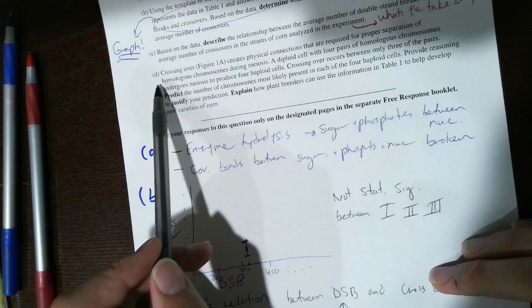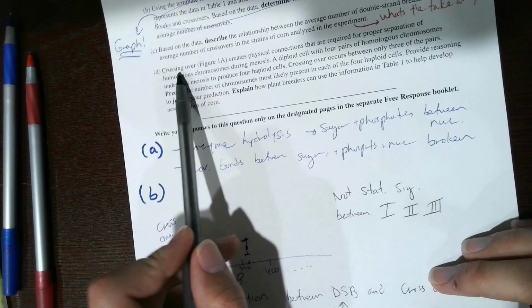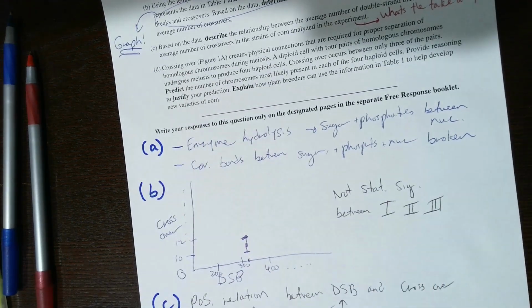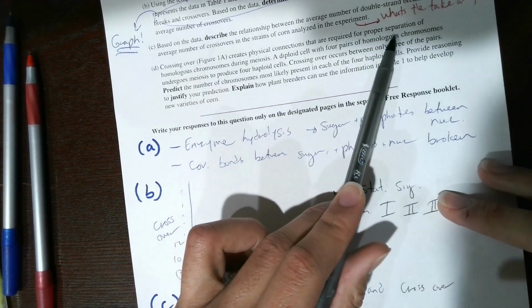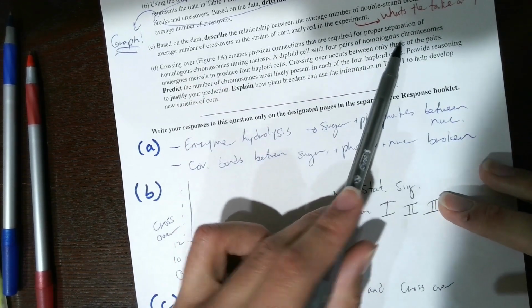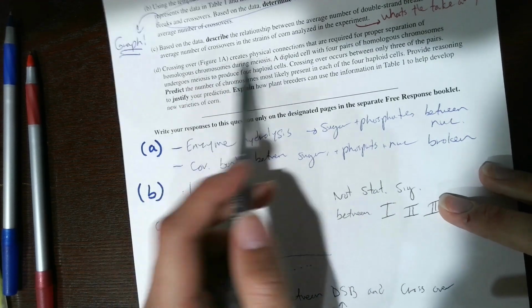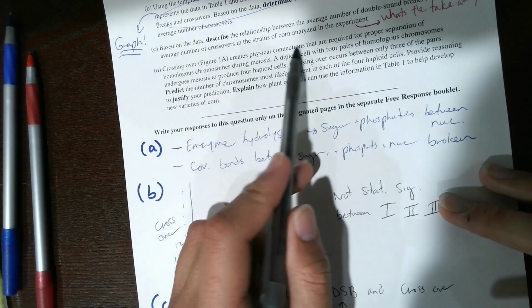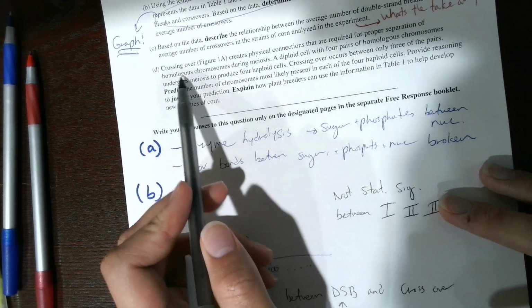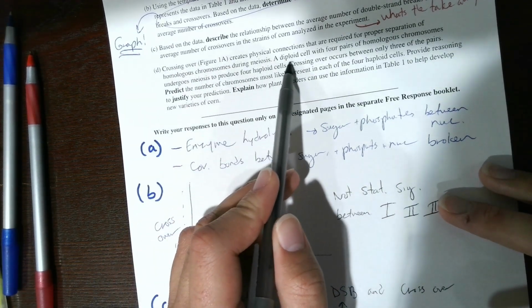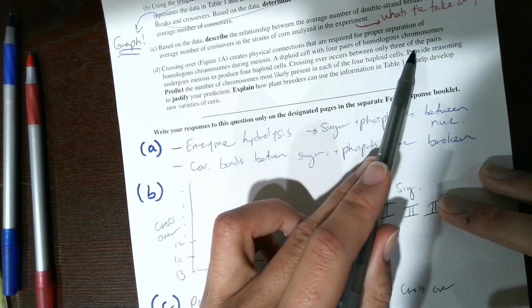Now, number 4. Oh god. Letter D. This is going to be a pain. So, it says, crossing over creates physical connections that are required for proper separation, which means if we don't cross over properly, there might be a problem with division. So a diploid cell with 4, oh boy.